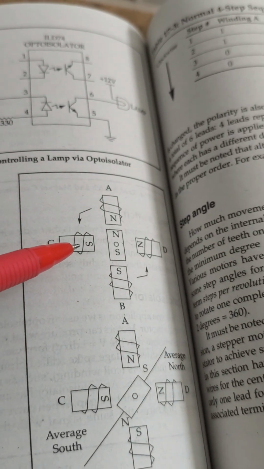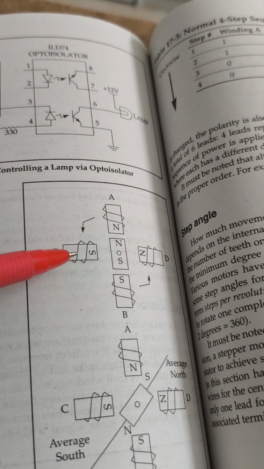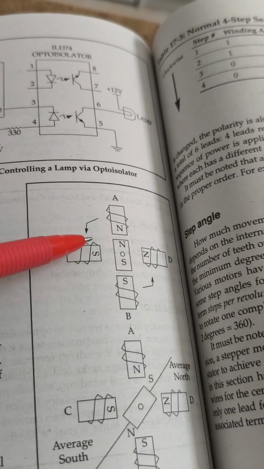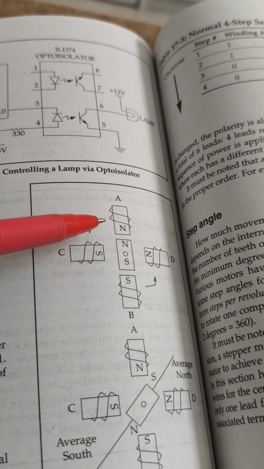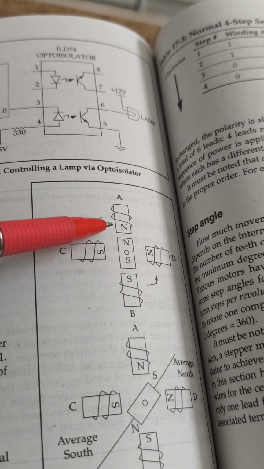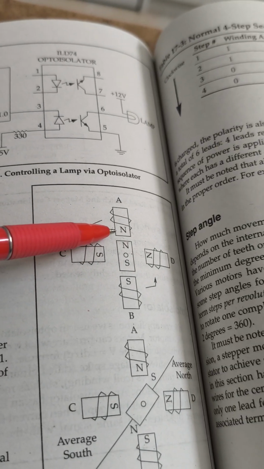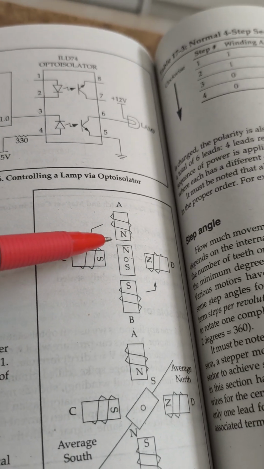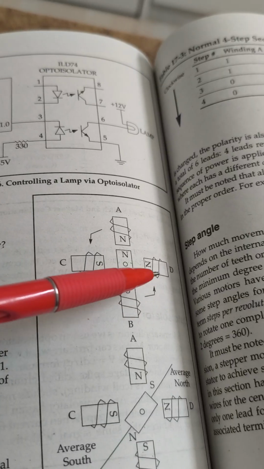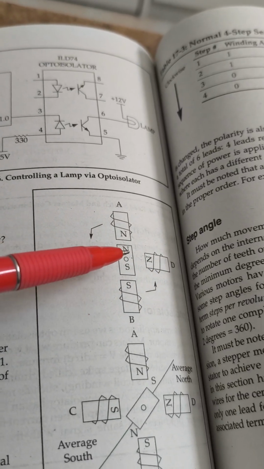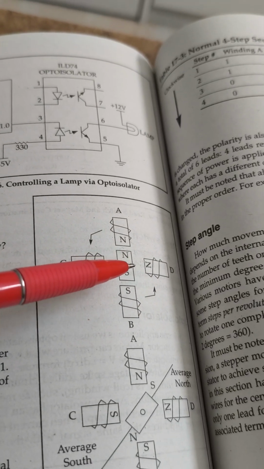at that time what happens? When this is given, it will attract the north pole here with whatever energy is given. And here when you give one, here also the north pole is there. North pole, south.